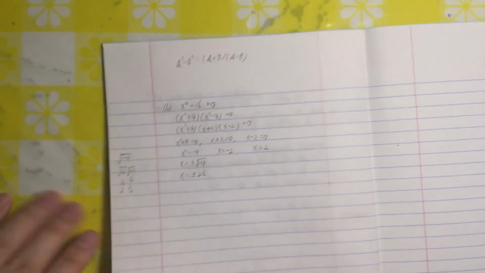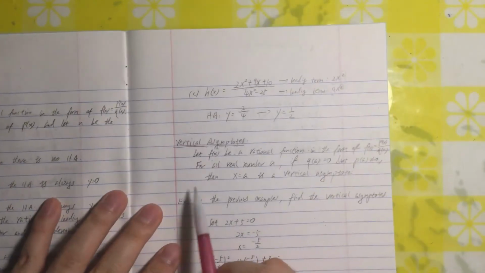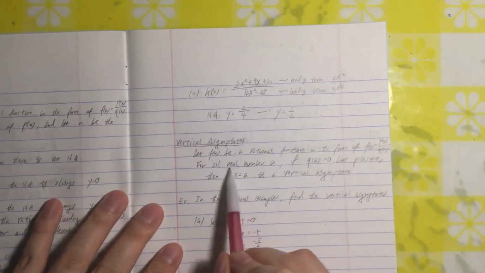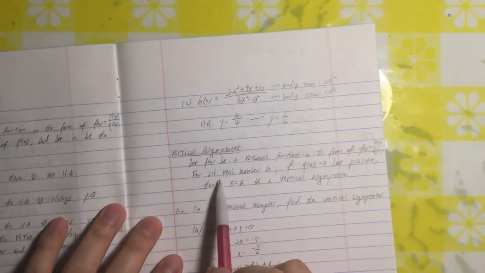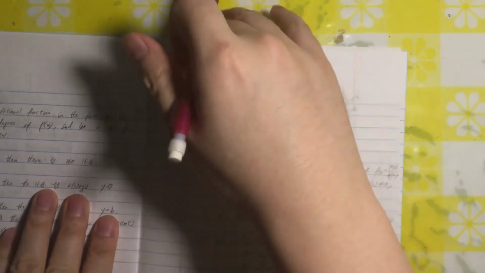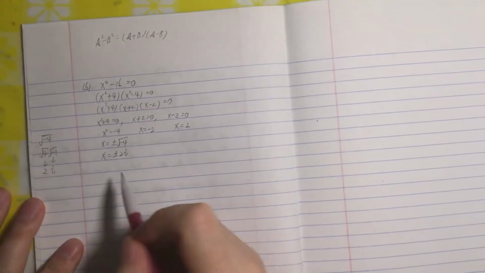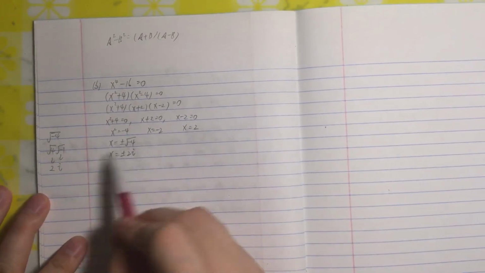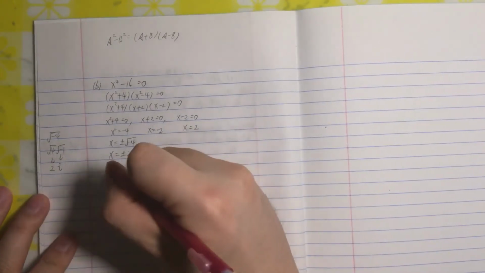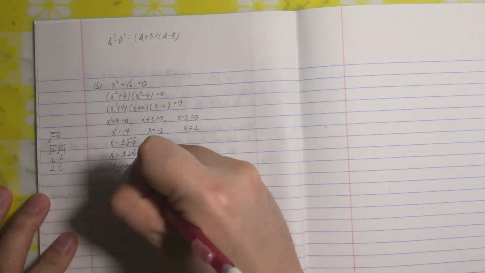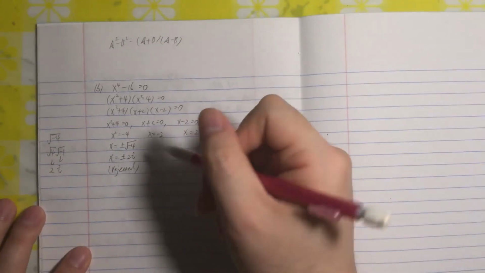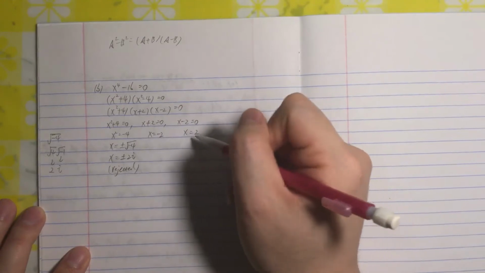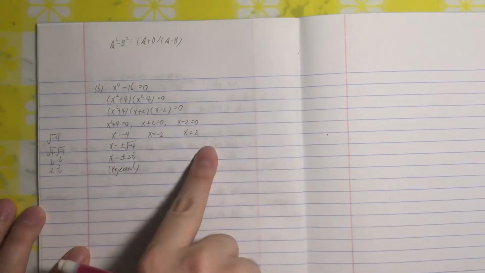For vertical asymptotes, we only consider real numbers. Plus or minus 2i is an imaginary number, it doesn't count. So these two answers are rejected. What's left is x equal to negative 2 and positive 2. They may be the vertical asymptotes.